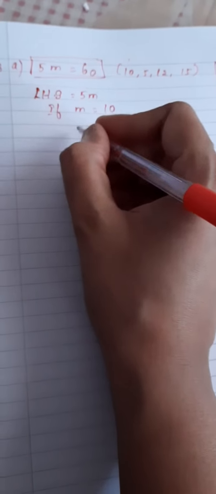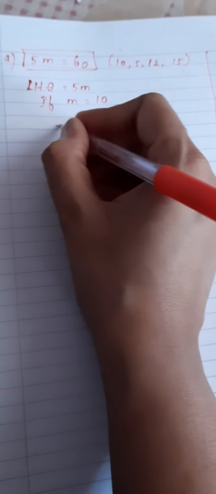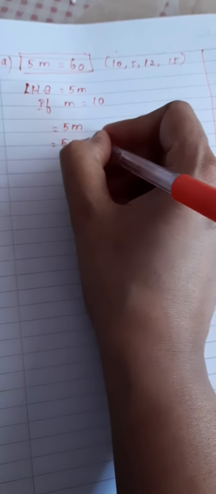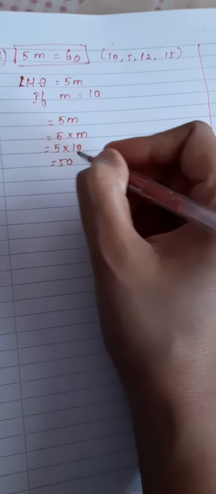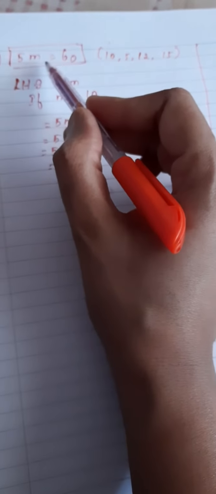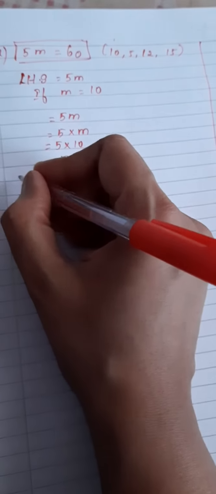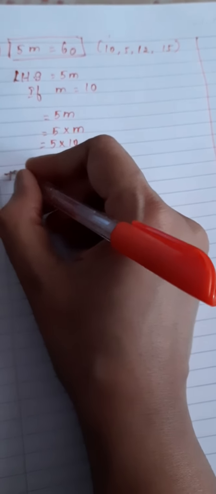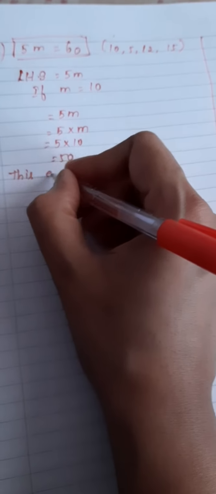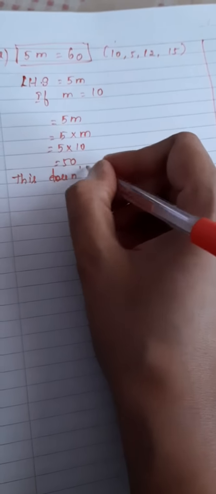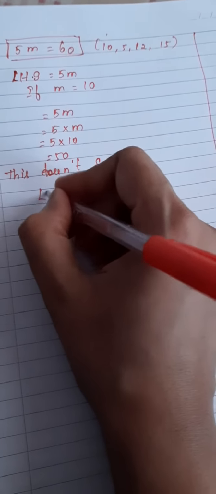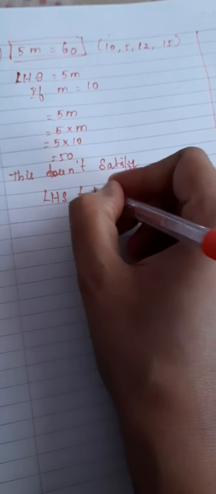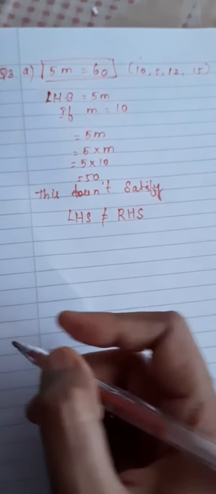So what do we do? 5m meaning in algebra is 5 into m. 5 into 10 is equal to 50. So 5 into 10 is 50. LHS, this does not satisfy actually. Why? Because LHS is not equal to RHS.